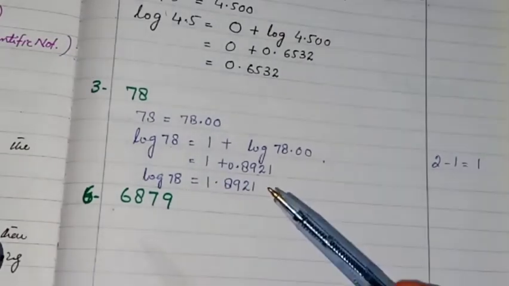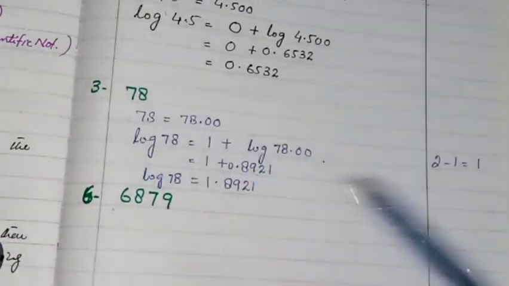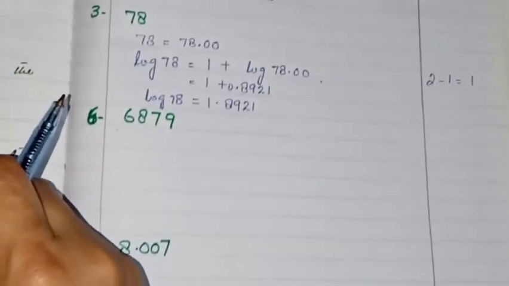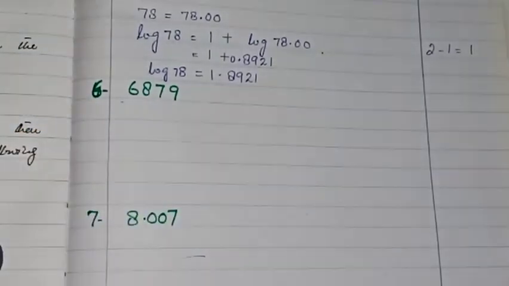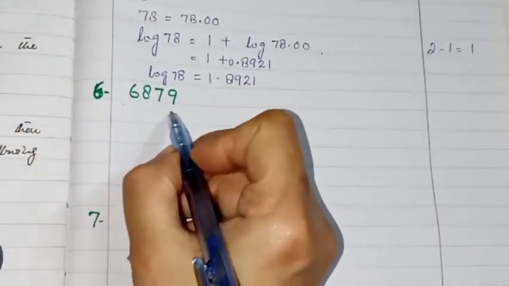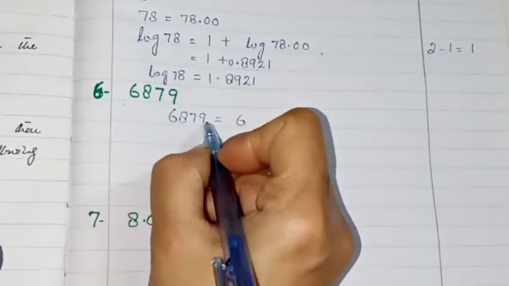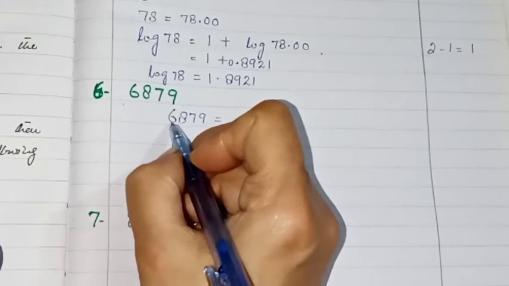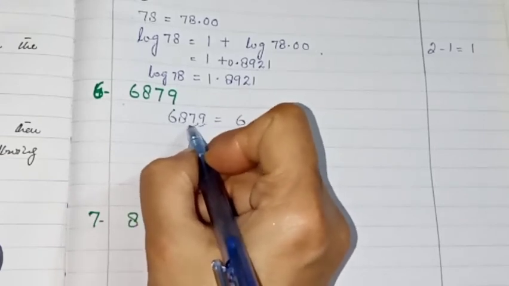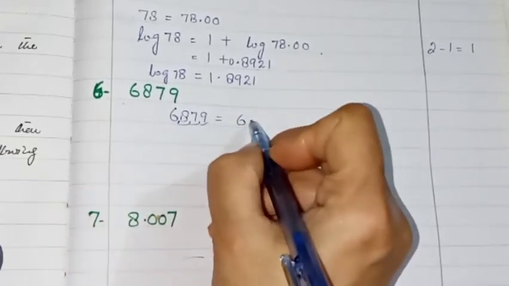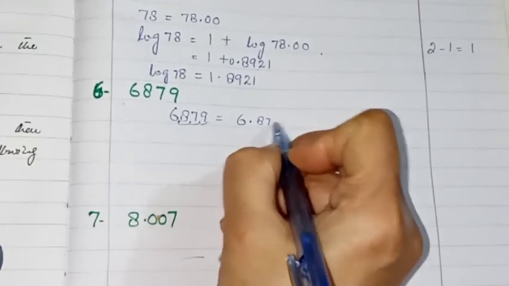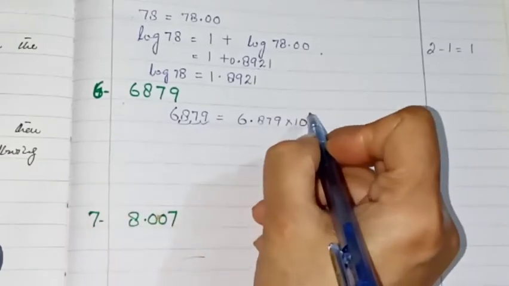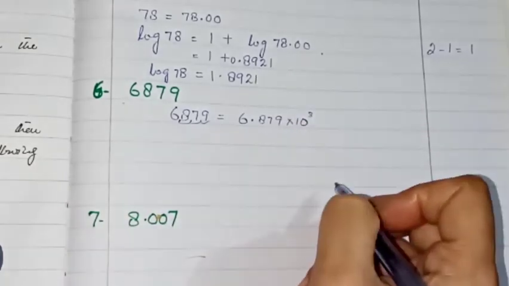Now in question number 6, I have to convert the given number into scientific notation first for finding the characteristic. So I am converting it into scientific notation. The decimal is present here, and we have to move it after the first non-zero number. So I have to move the decimal here, and as we are moving 3 places, there will be a positive 3.